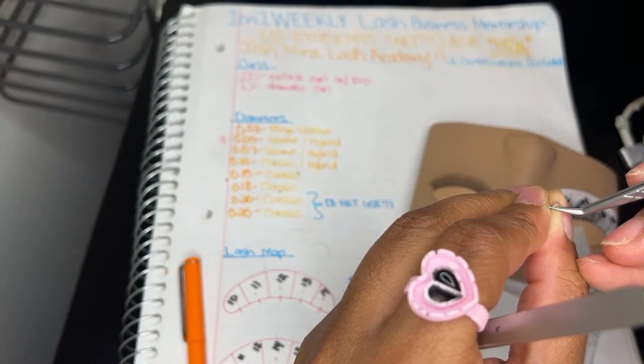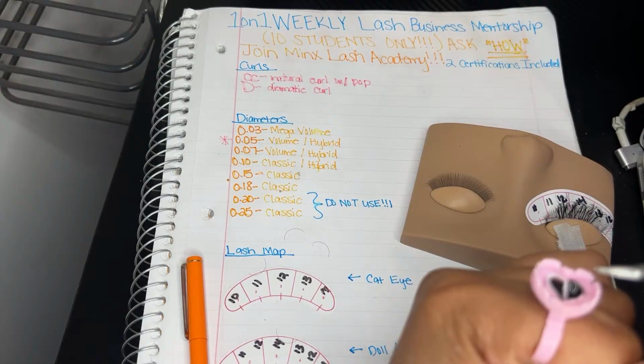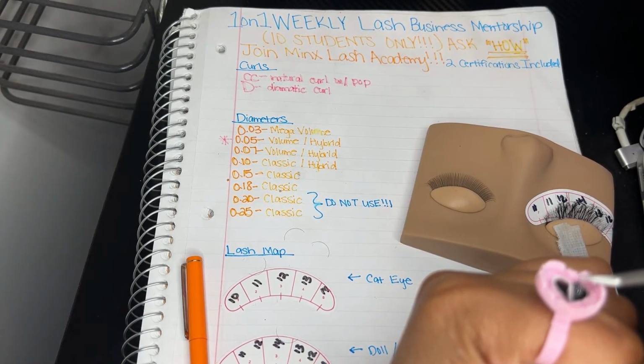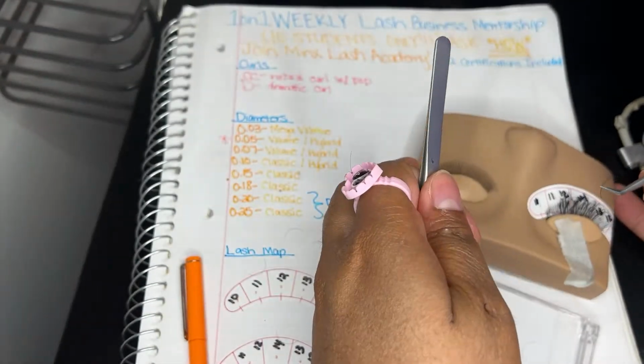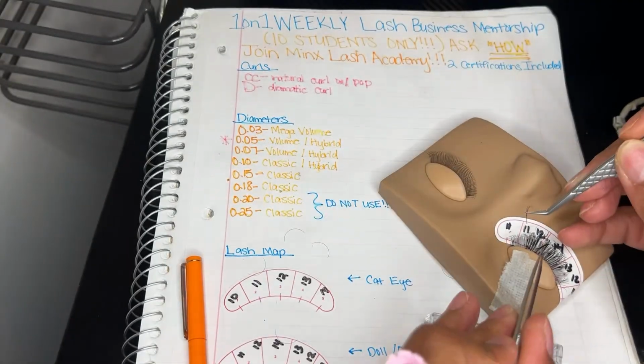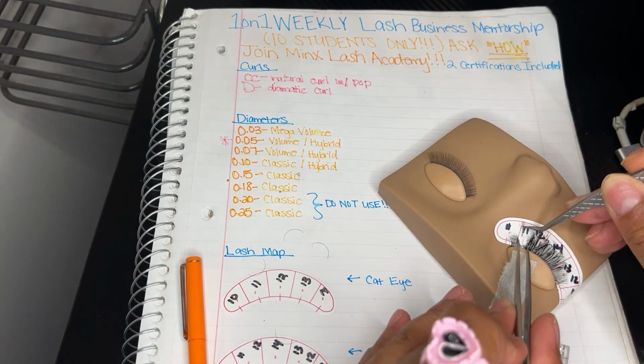So if you've been thinking about doing this, all I'm gonna tell y'all is to start that business. All y'all start lashing. I promise you guys, ladies, it's going to be one of the things that makes y'all successful. You don't have to be out here breaking the bank or spending thousands of dollars in a lash class, y'all. You don't have to do that.